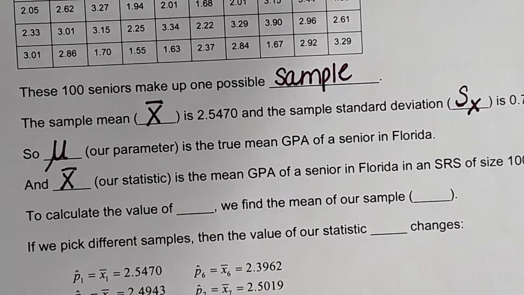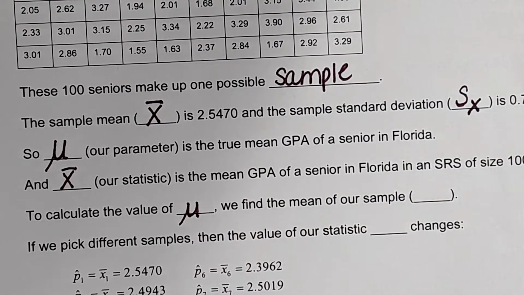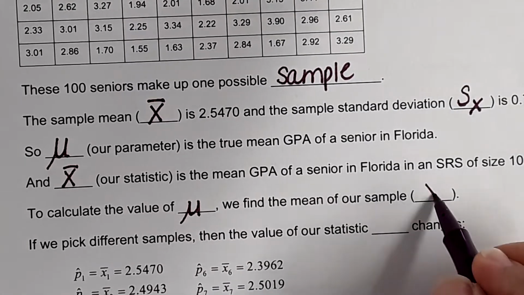And X bar, our statistic, is the mean GPA of a senior in Florida in an SRS of size 100. So depending on the sample we take, our GPA changes. To estimate the value of mu, we find the mean of our sample, which is X bar.